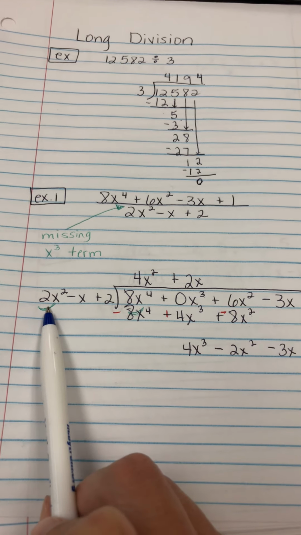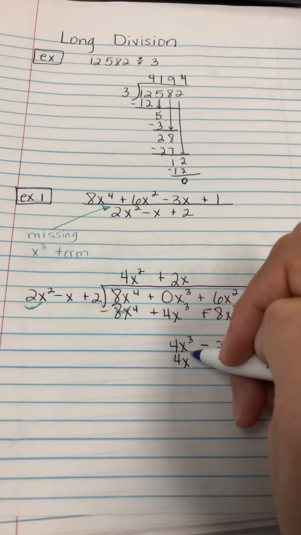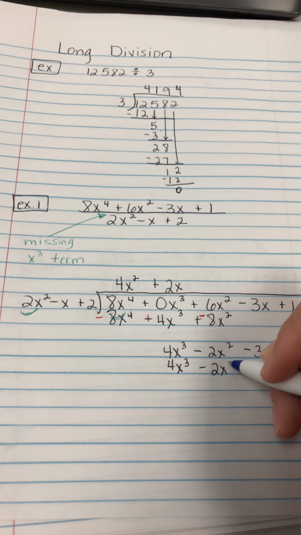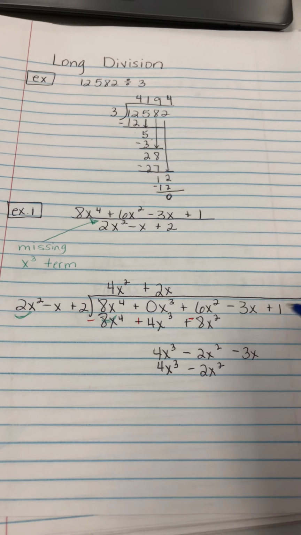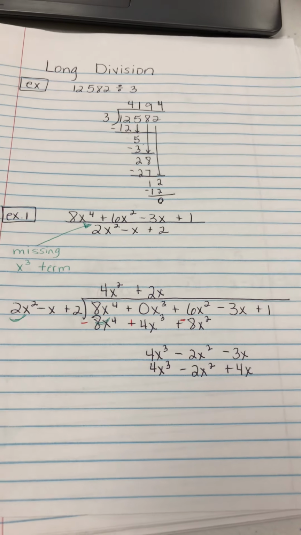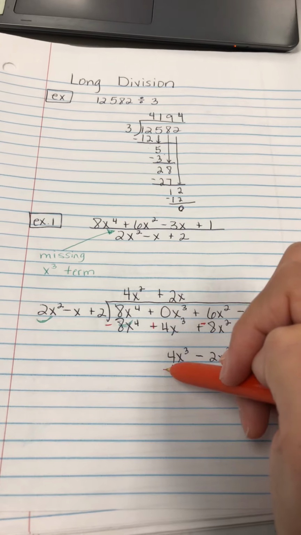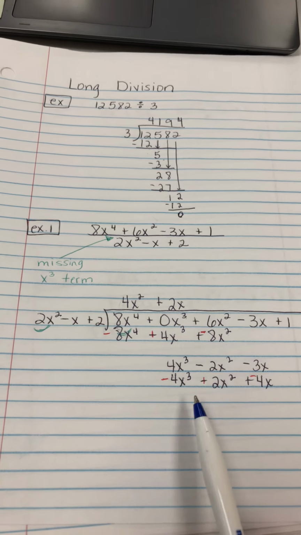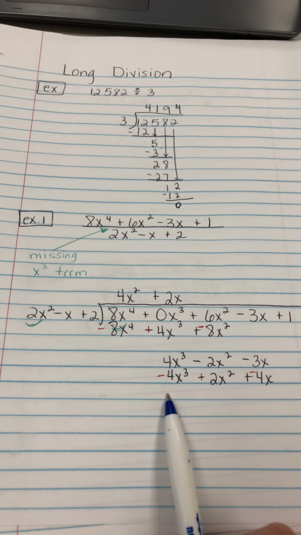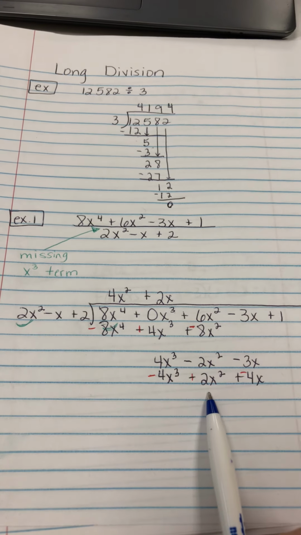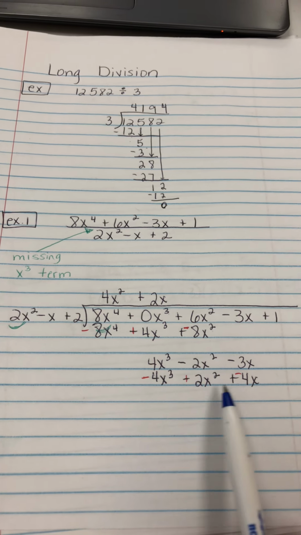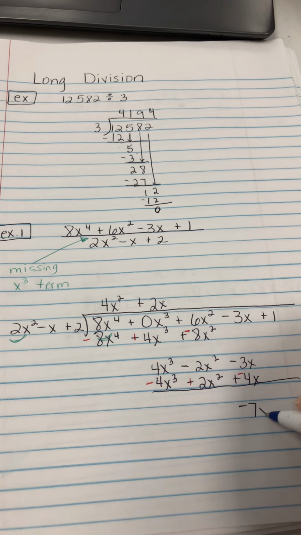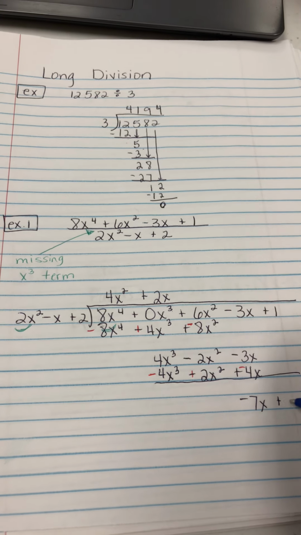2x times 2x squared is a 4x cubed. 2x times negative x is a negative 2x squared, and 2x times 2 is the 4x. Now I'm going to distribute my subtraction, subtract that term, subtract that term, subtract that term, and look at what we've got. That cancels. This one also cancels. Negative 2x squared and a positive 2x squared, they both cancel. So this term is pretty much just left with a negative 7x, and then you bring down that last term.